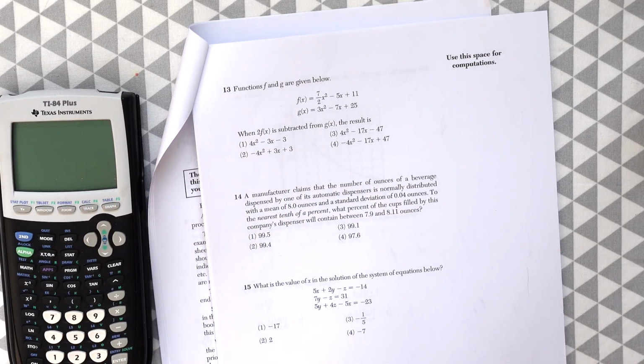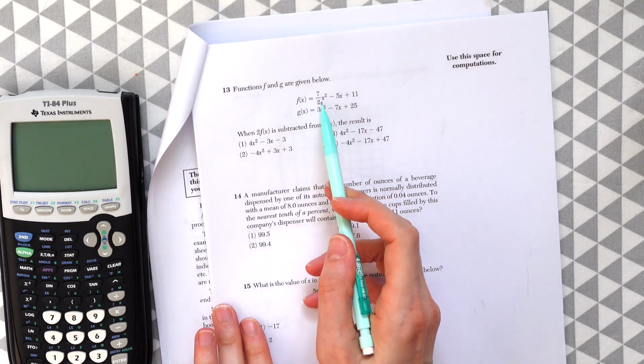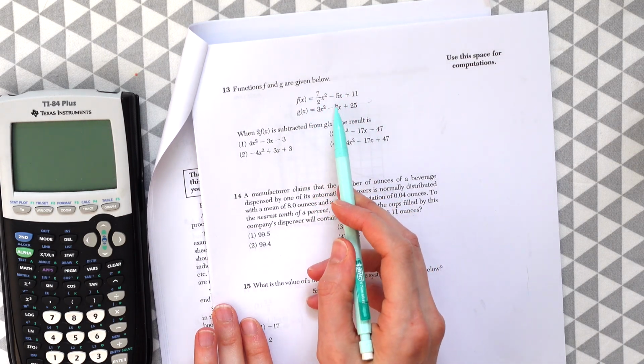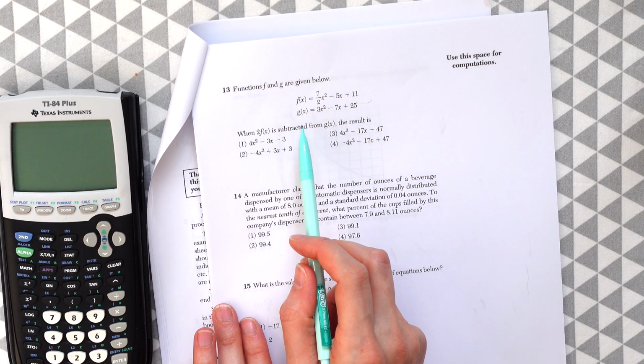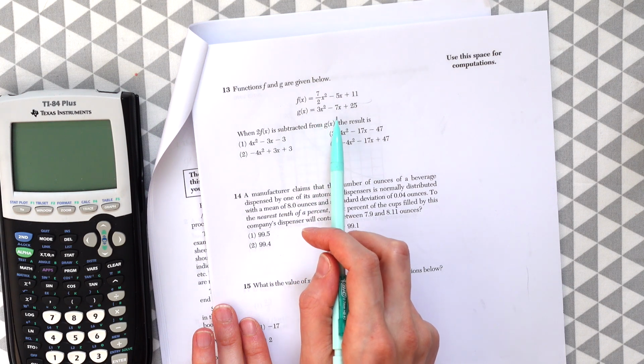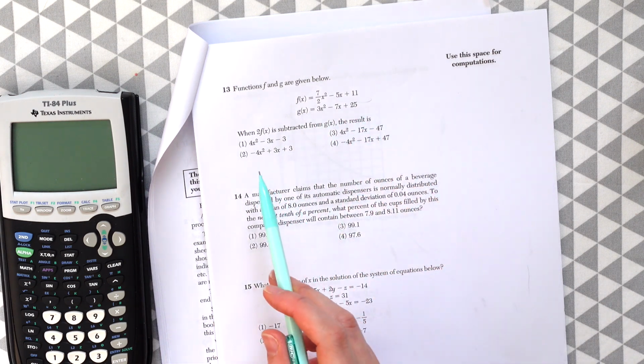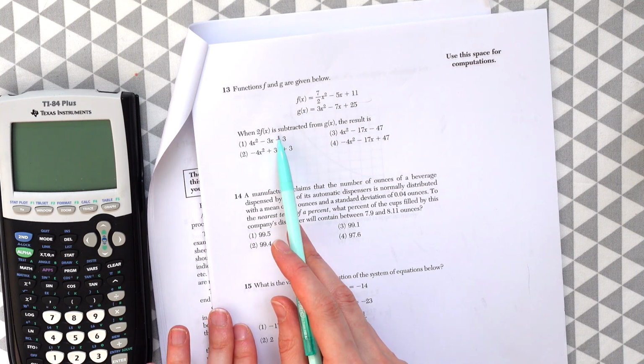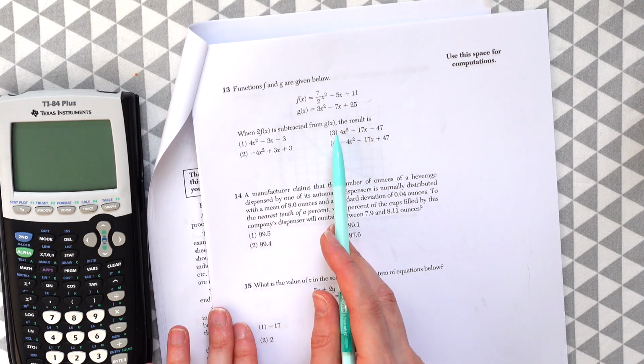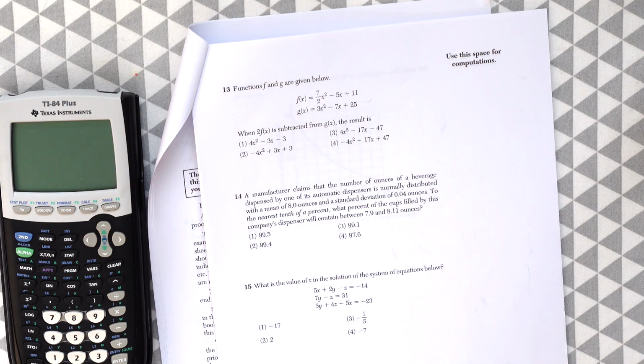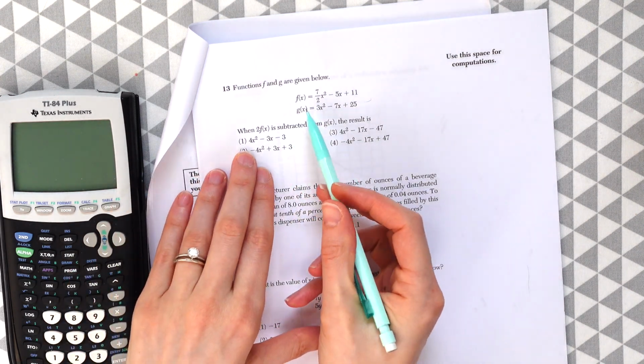Question 13. Functions f and g are given below. So we have f of x is equal to 7/2 x squared minus 5x plus 11, and then g of x is equal to 3x squared minus 7x plus 25. It says when 2 of f of x is subtracted from g of x, the result is what? So let's first focus on this 2 f of x.